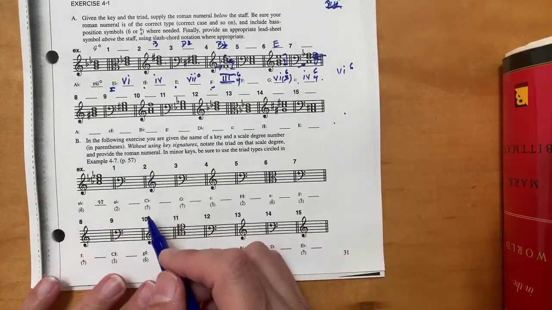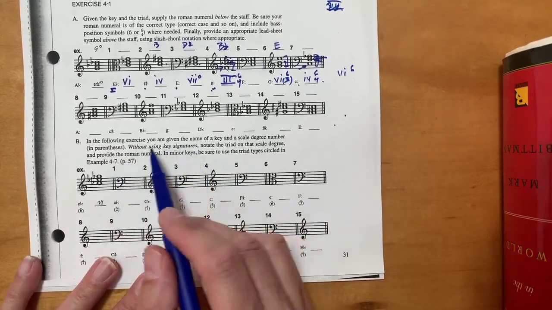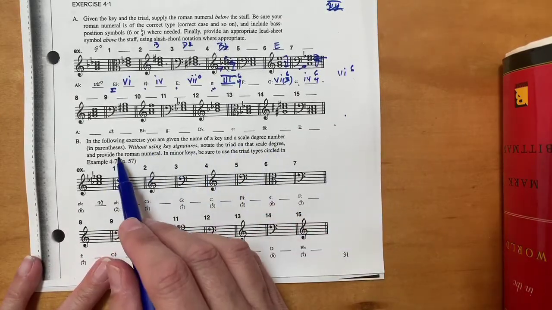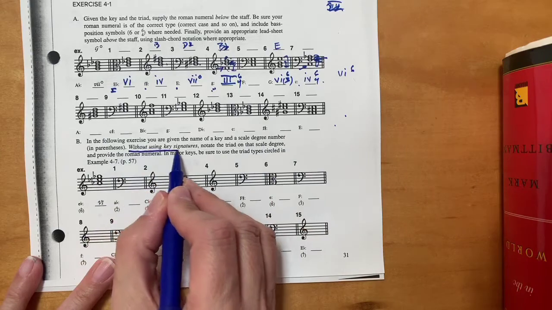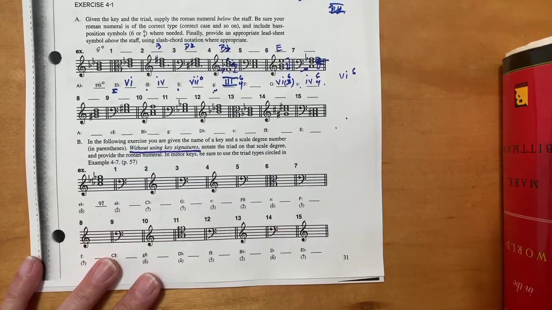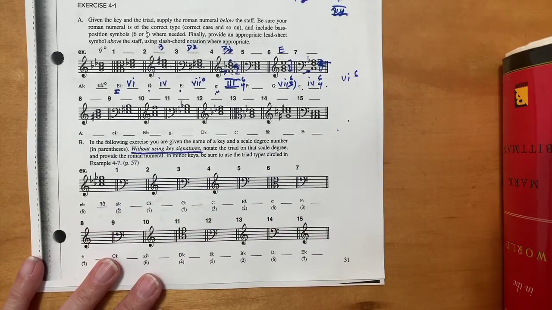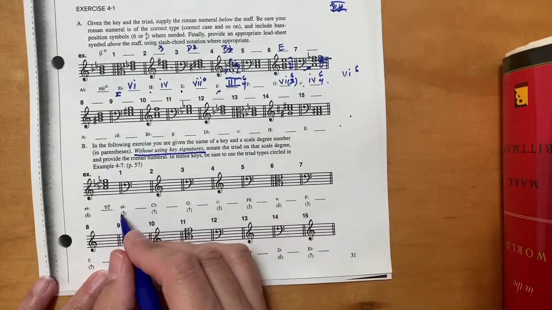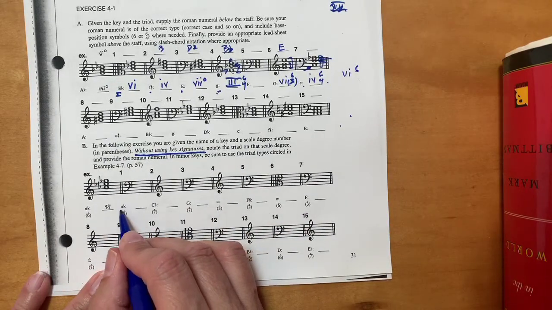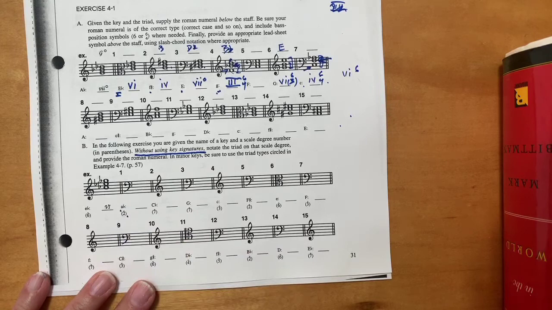Let's look down here now. We're given the name of a key and a scale degree number. Without using key signatures, notate the triad. Okay, that's fine. Let's look here. So A flat minor, 2nd scale degree.